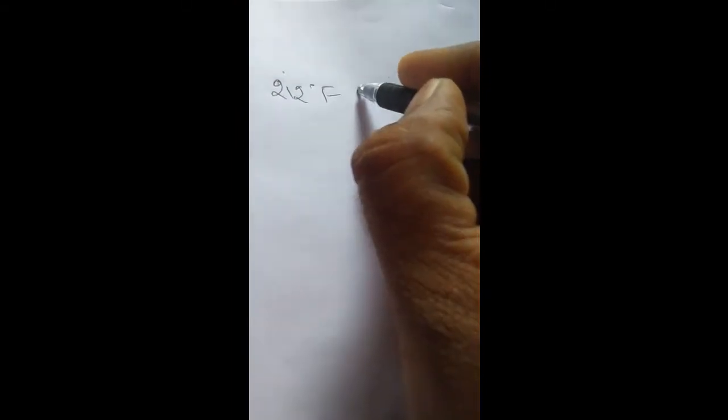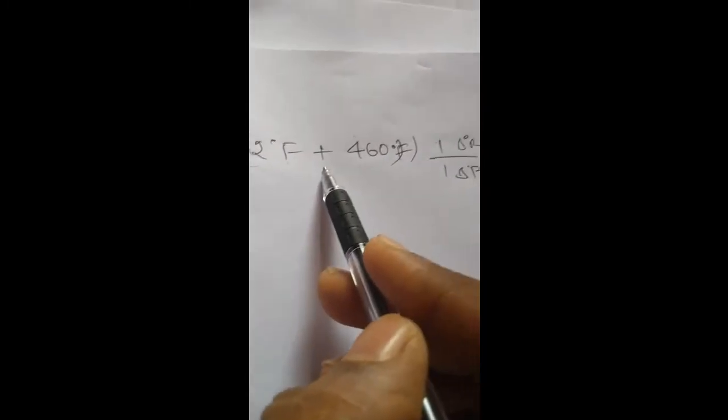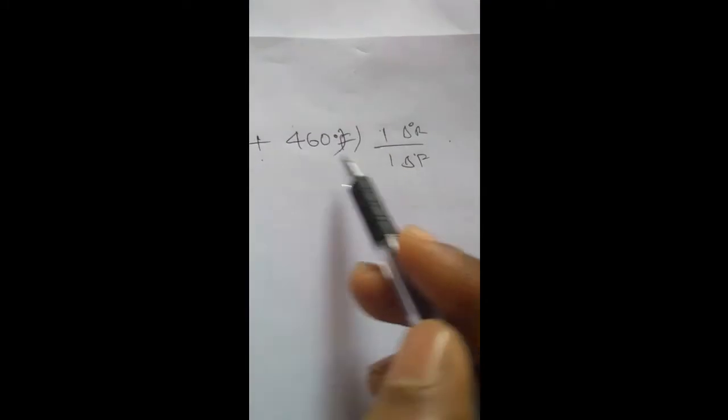To convert 212 degree Fahrenheit to Rankine, we have to add 460 degree Fahrenheit into 1 delta R by 1 delta degree Fahrenheit. That is 212 degree Fahrenheit plus 460 degree Fahrenheit, with the conversion 1 delta F equal to 1 delta R, which is equal to 672 degree Rankine.